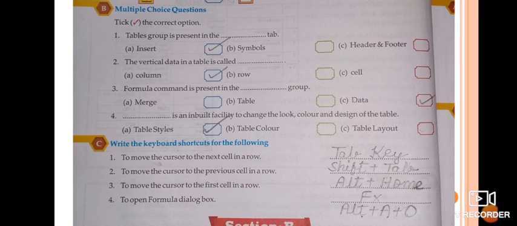Next, fourth, dash is an inbuilt facility to change the look, color and design of the table. We know this is Table Styles. Table Style is the correct option. It is an inbuilt facility. Alright, now come to the next question.